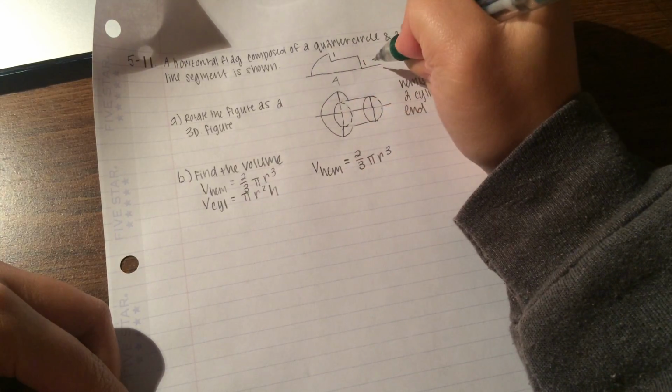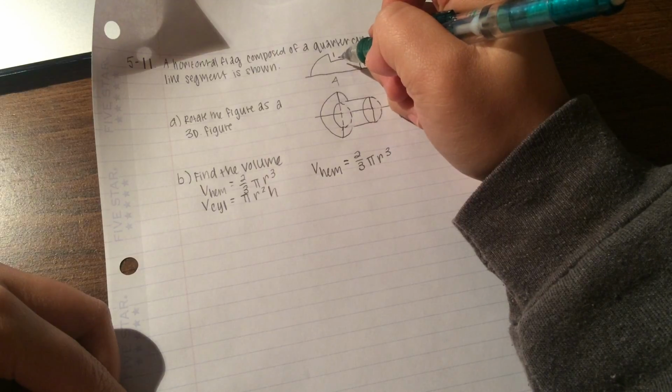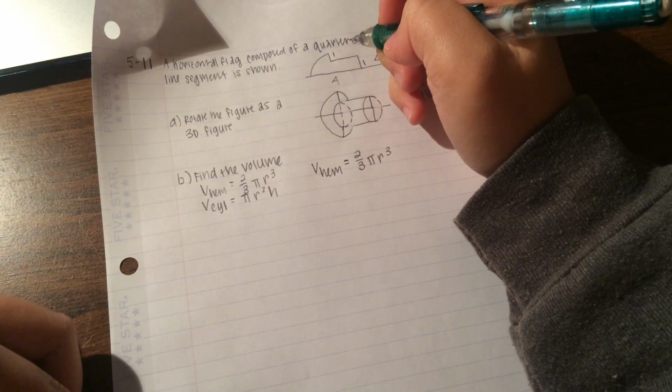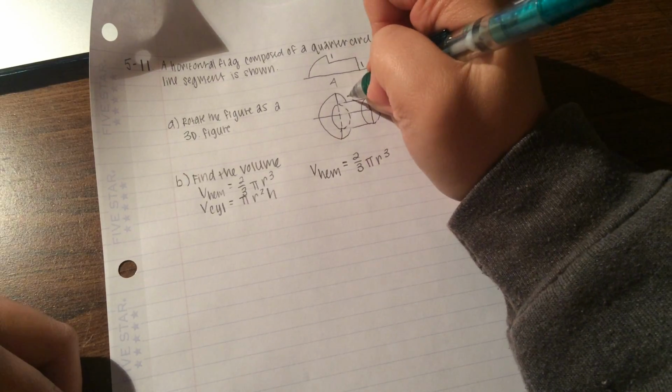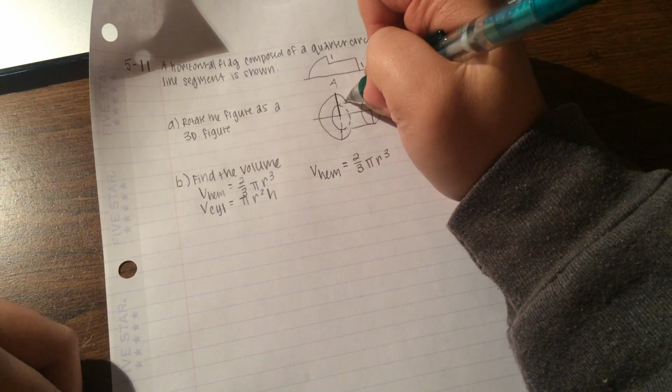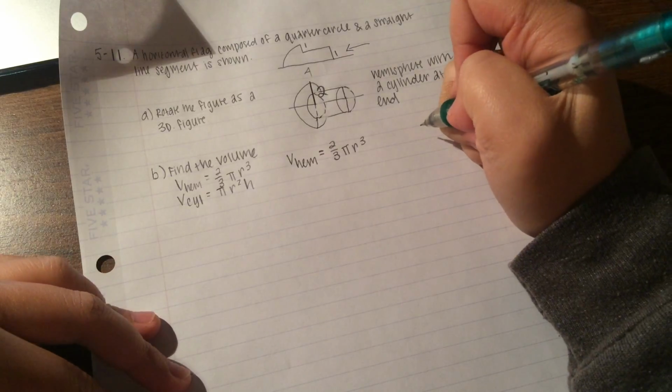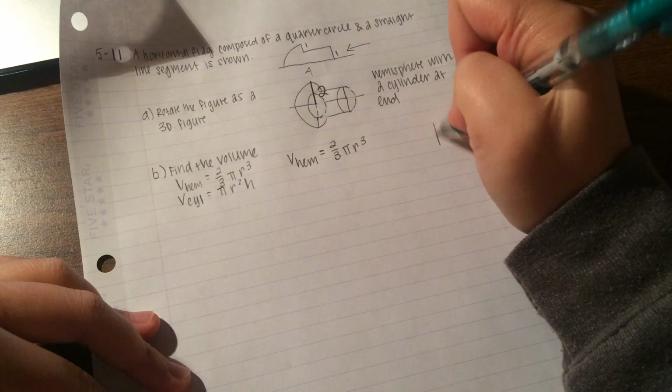So from the original figure, we know that the radius of the hemisphere is 2. I'll actually redraw the hemisphere so it's easier for you guys to see.